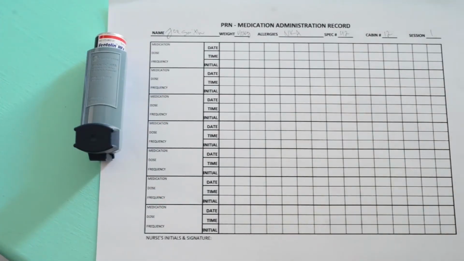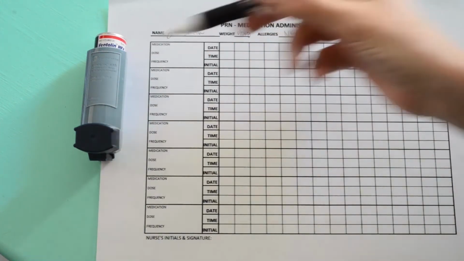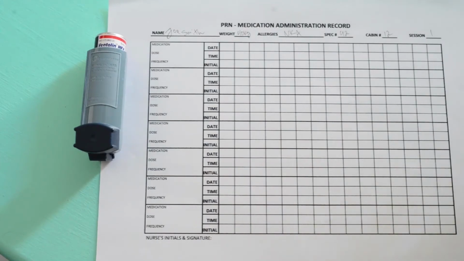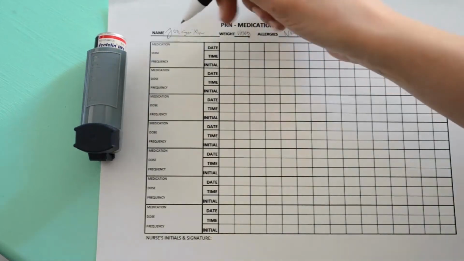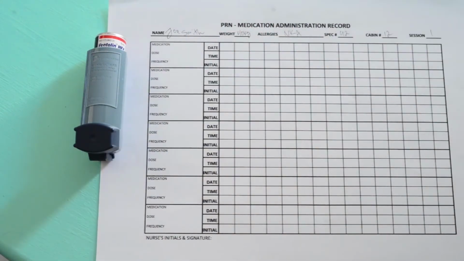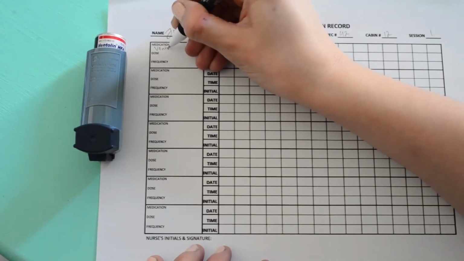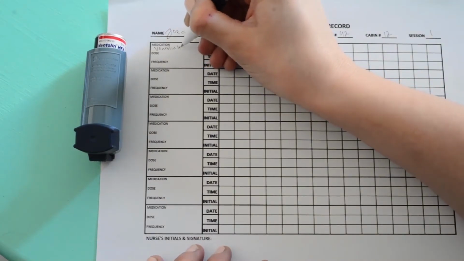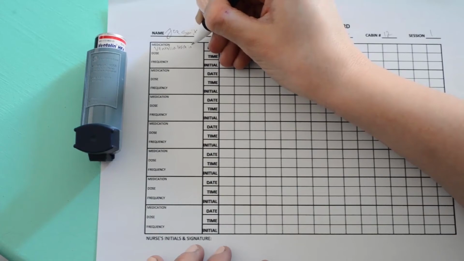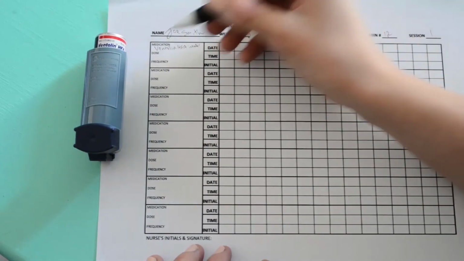All right, so now let's talk about how we document our PRN as needed medications. Let's say, for example, Joe came with a Ventolin inhaler, and this was to be used only in the event of wheezing or an asthma attack. So we would write down all the information about the medication here. So we have the medication, which is Ventolin HFA inhaler. We would write down the dose.